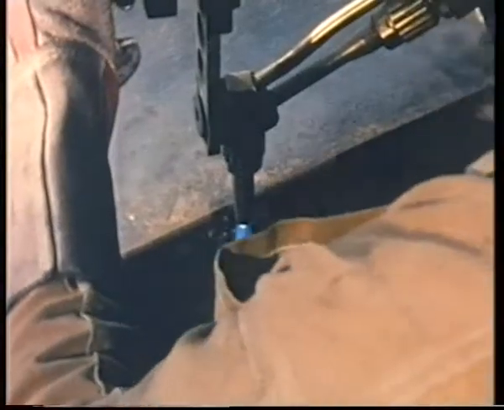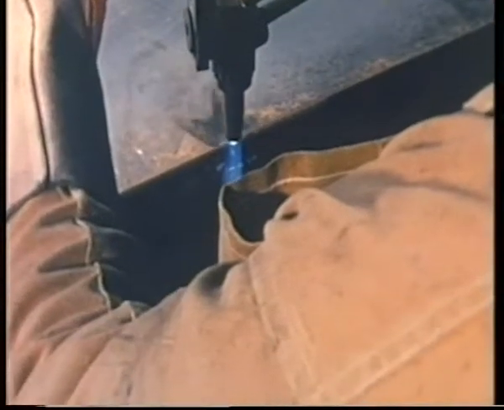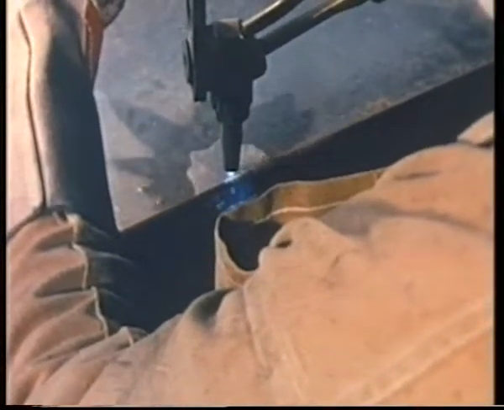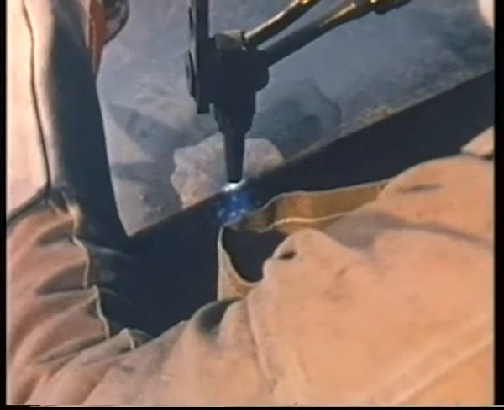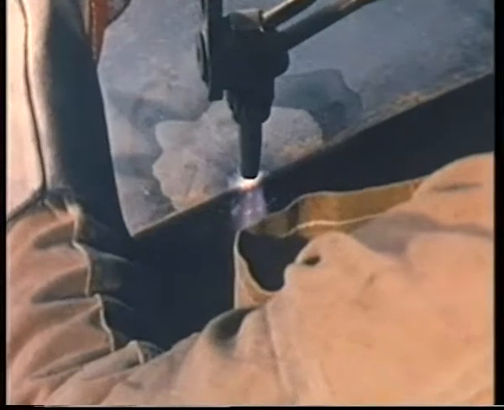Now, in this process of cutting metal, the steel being cut doesn't melt. It's removed by chemical action. The chemical action is brought about first by heating the metal to a bright red heat.